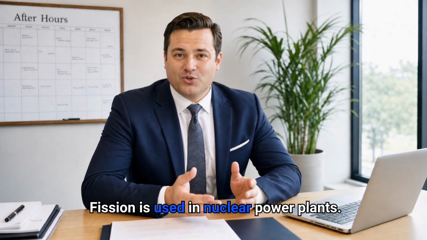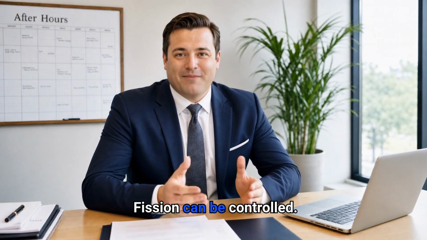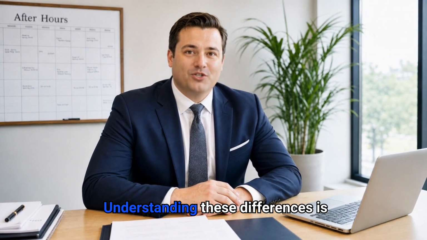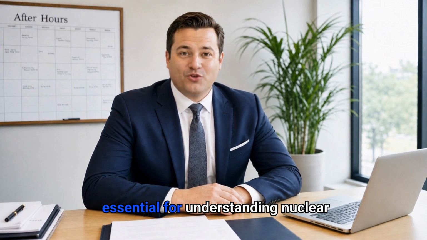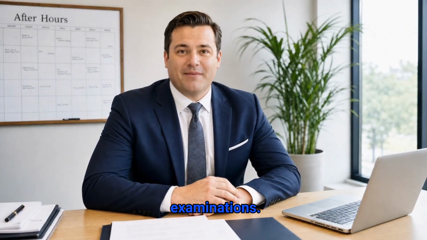Fission is used in nuclear power plants. Fusion powers the sun. Fission can be controlled. Fusion is not yet controlled on Earth. Understanding these differences is essential for understanding nuclear energy. This is frequently tested in your examinations.